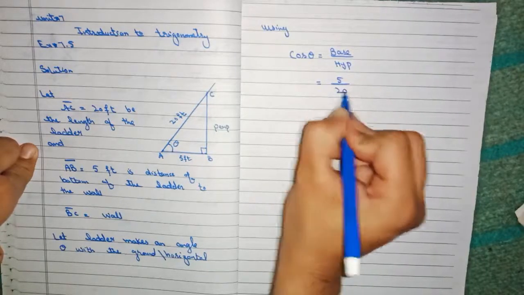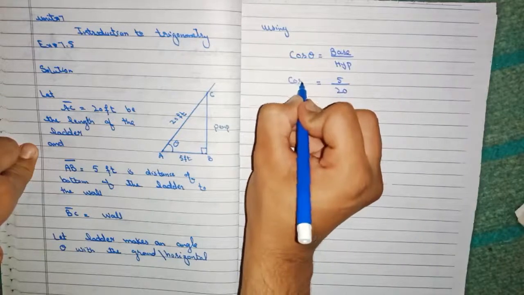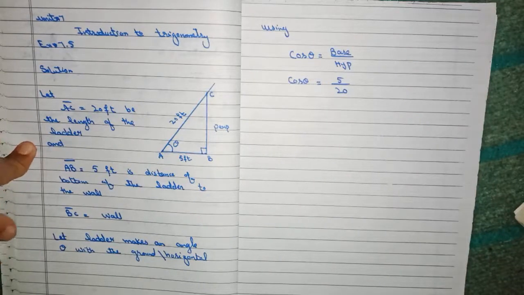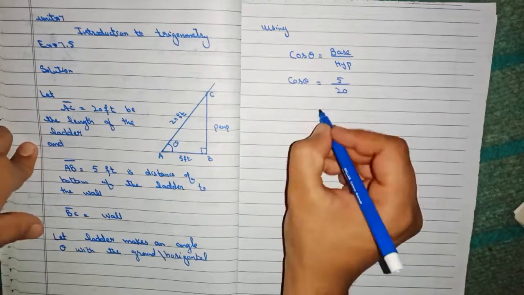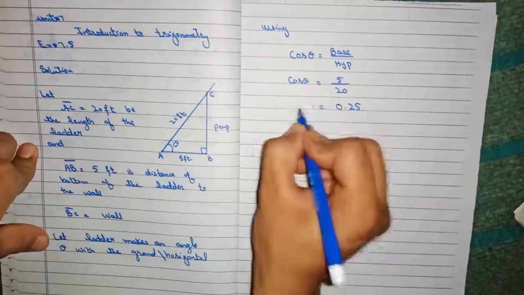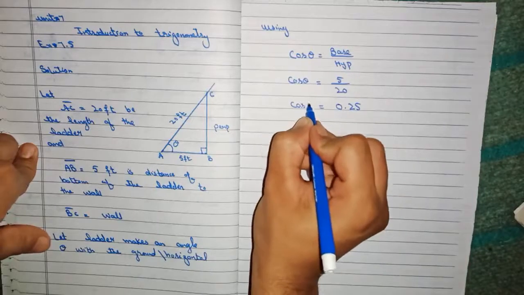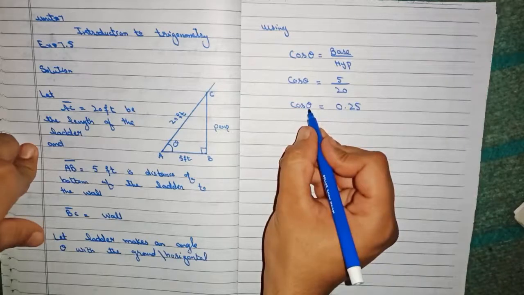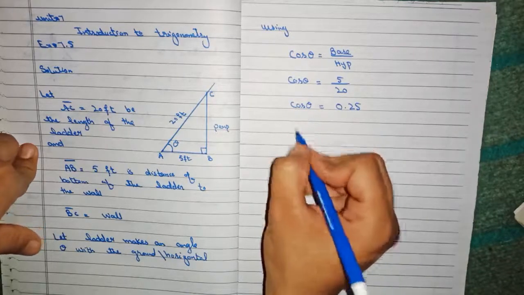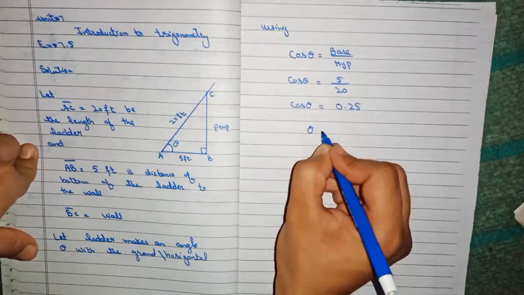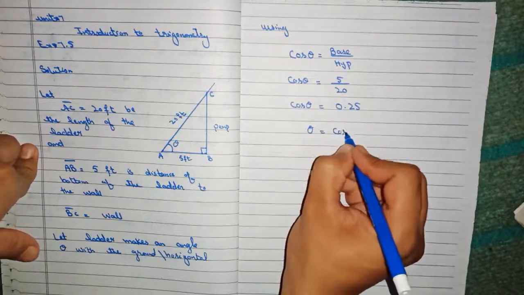We want to find the acute angle theta. Now dividing 5 by 20, we will get 0.25. Cos theta equal to 0.25, but we want to find this angle theta, so the cos will be cos inverse on the other side. Theta is equal to cos inverse 0.25.